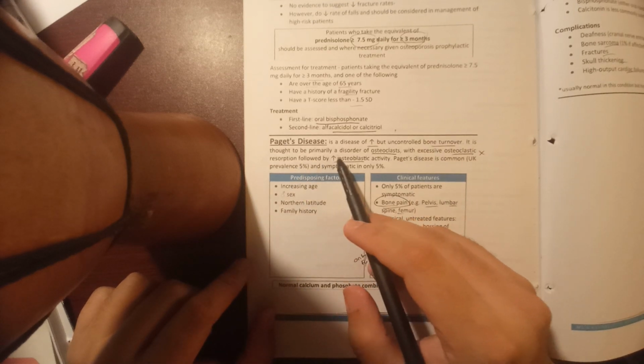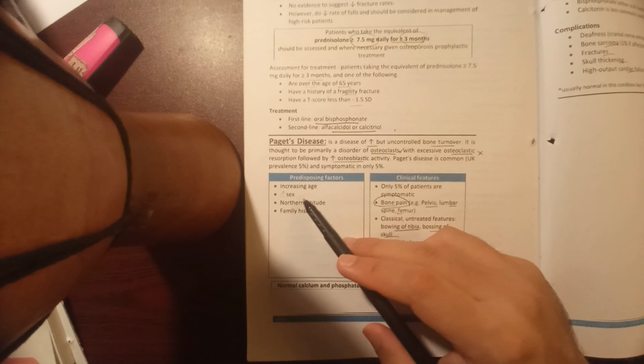Paget's disease is a disease of increased but uncontrolled bone turnover. It's thought to be a primary disorder of osteoclasts, where excessive osteoclastic resorption is followed by increased osteoblastic activity. So increased bone breakdown is excessive, followed by increased osteoblastic activity. Paget's disease is common, with risk factors including increasing age, male sex, northern latitude, and positive family history.